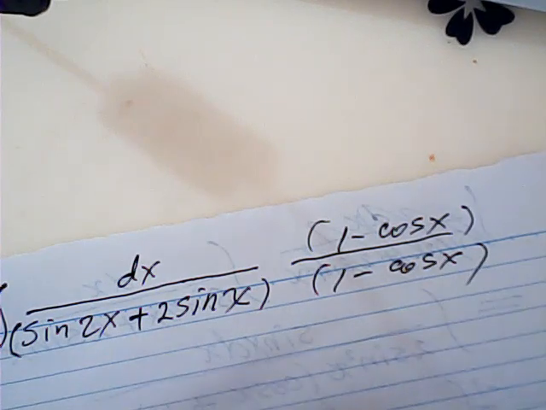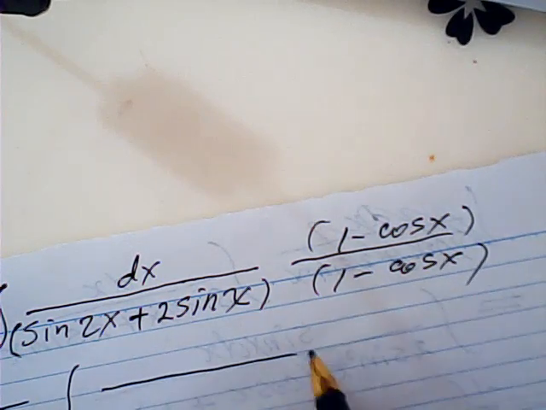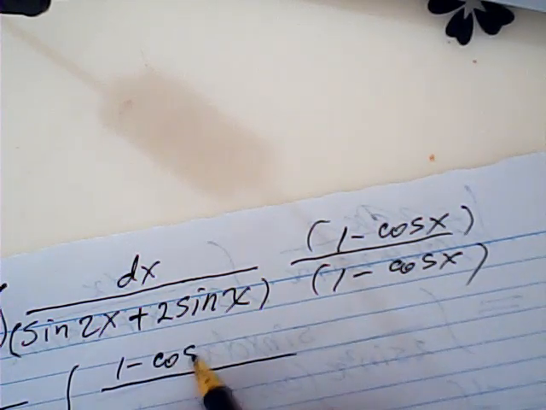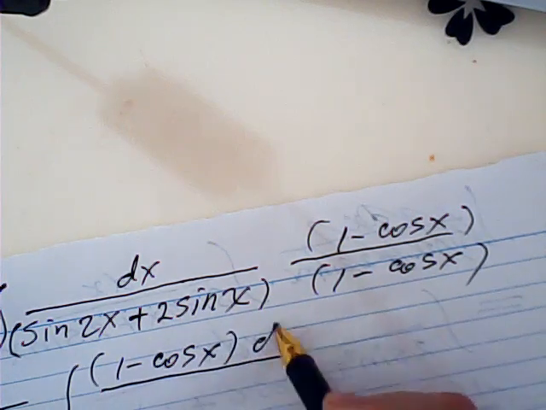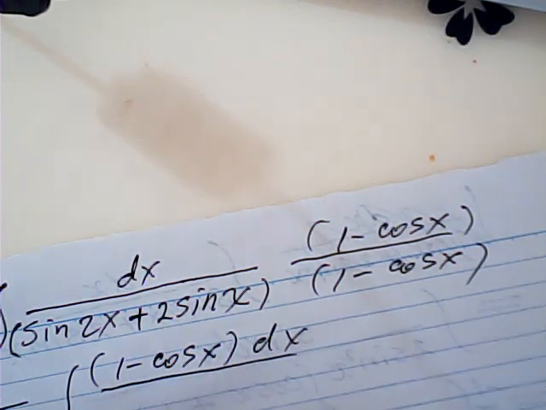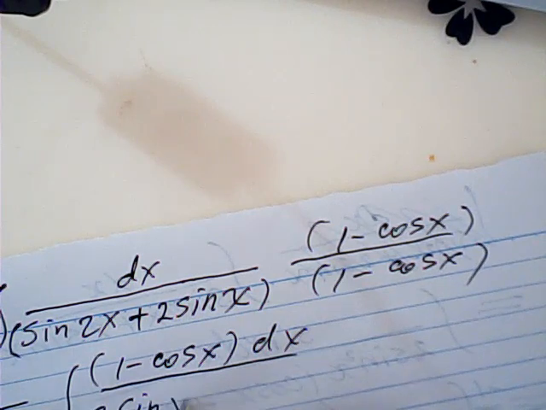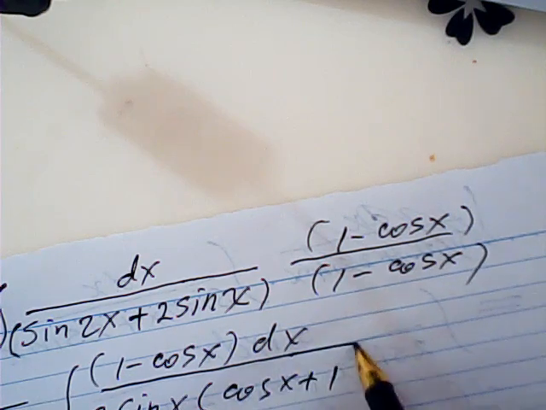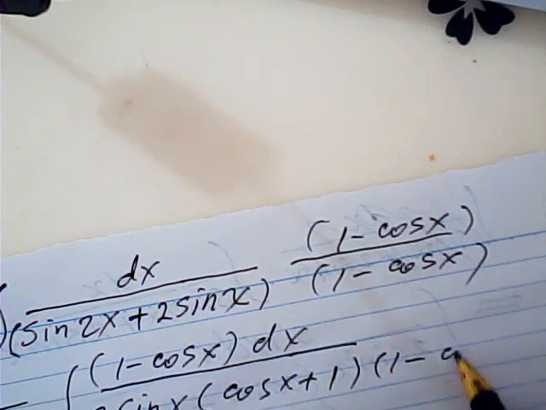And this becomes the integral of 1 minus cosine x dx. Now I take 2 sine x out, right? It becomes cosine x plus 1 multiplied by 1 minus cosine x.